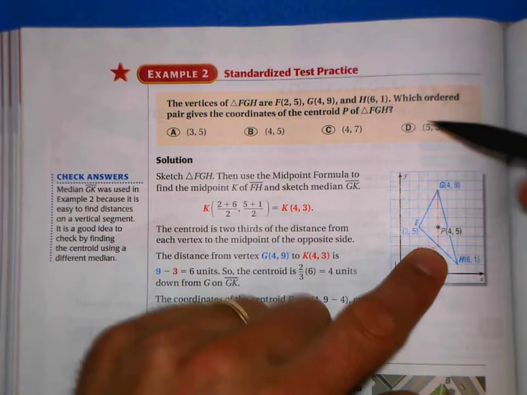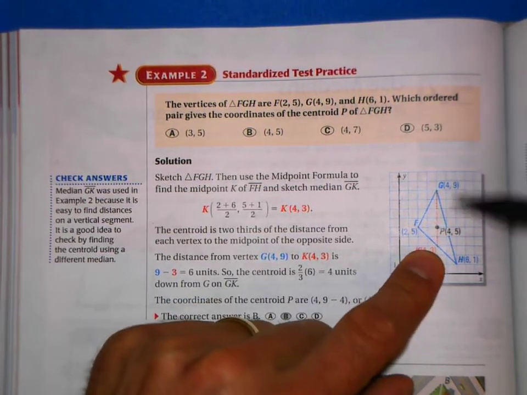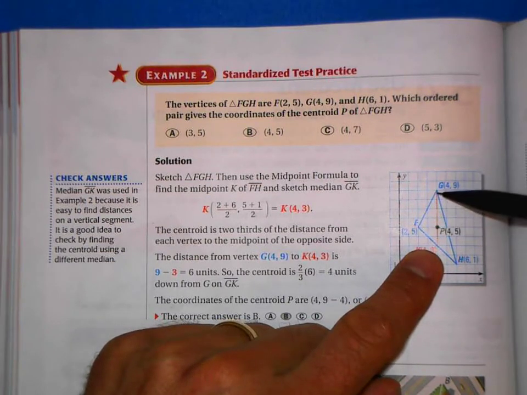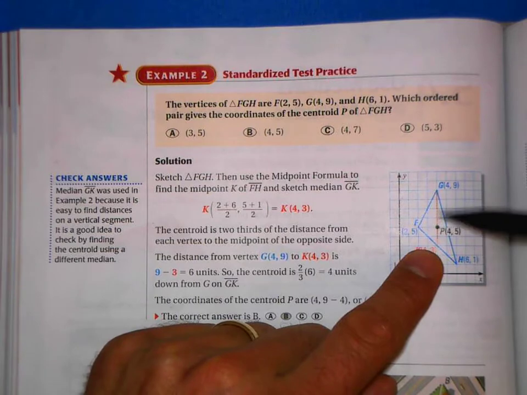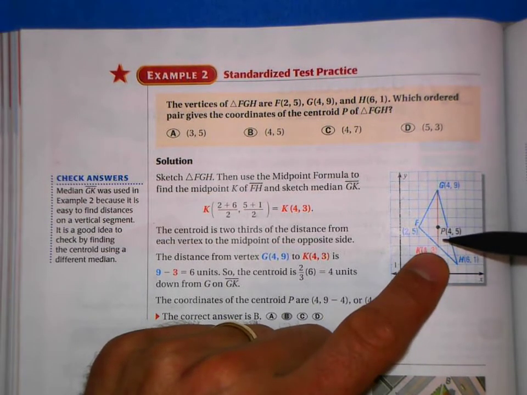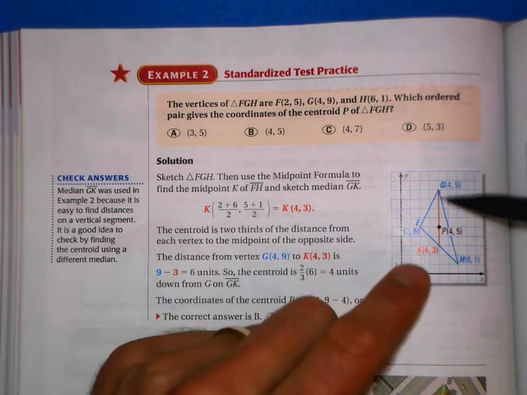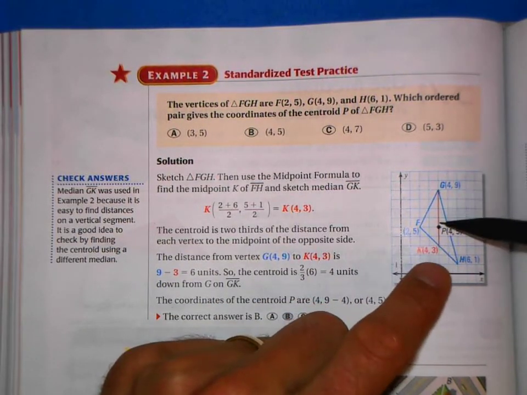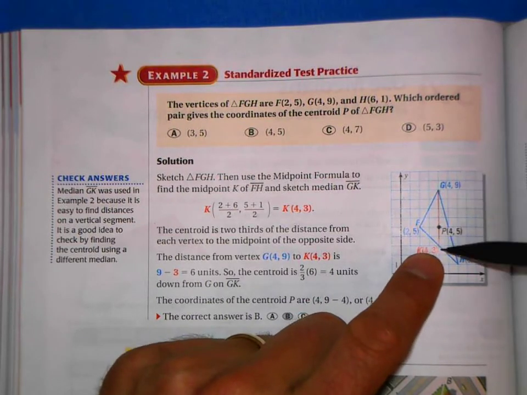And so this is going to be your median, and thankfully it's vertical, goes straight up and down, very nice. And so how long is that median? Remember that we want to find the coordinates of the centroid, and the centroid is 2/3 of the length from the vertex. The length from the vertex to the centroid is 2/3 of the entire length of the median.